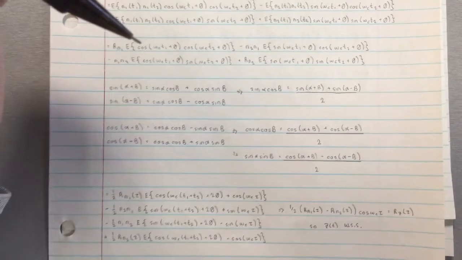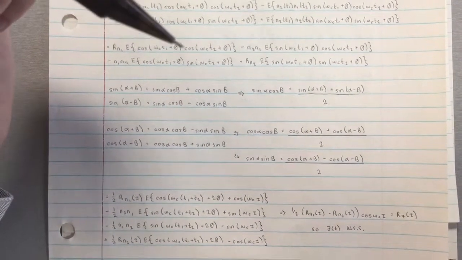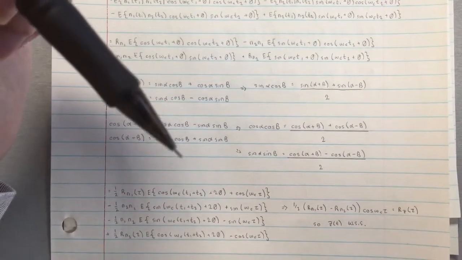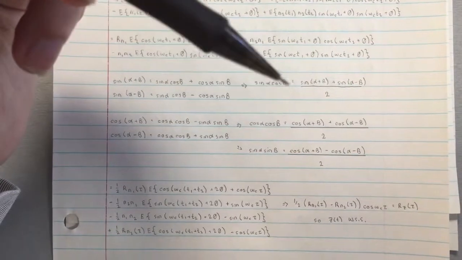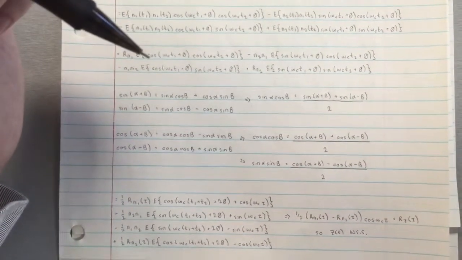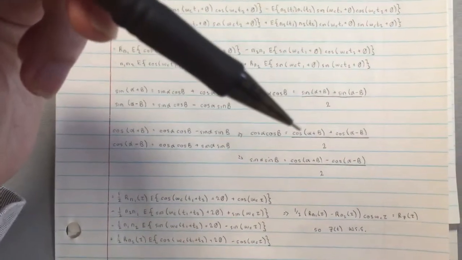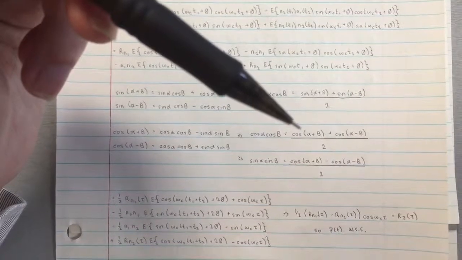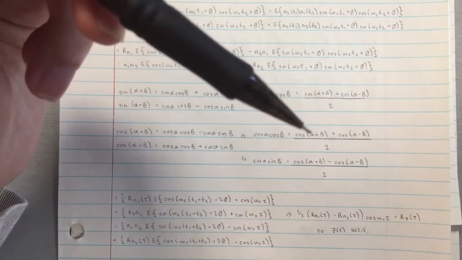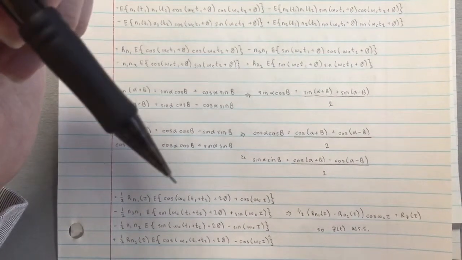So assume we have WC T1 plus theta being alpha, and WC T2 plus theta being beta, and we can substitute that in. For the first component, since it was a product of cosines, we simply end up having the cosine of alpha plus beta plus the cosine of alpha minus beta all over 2.